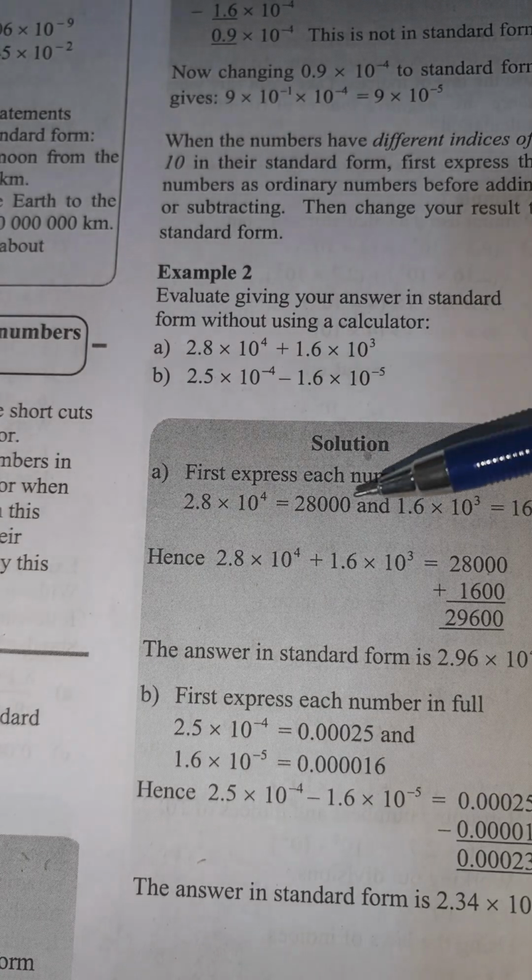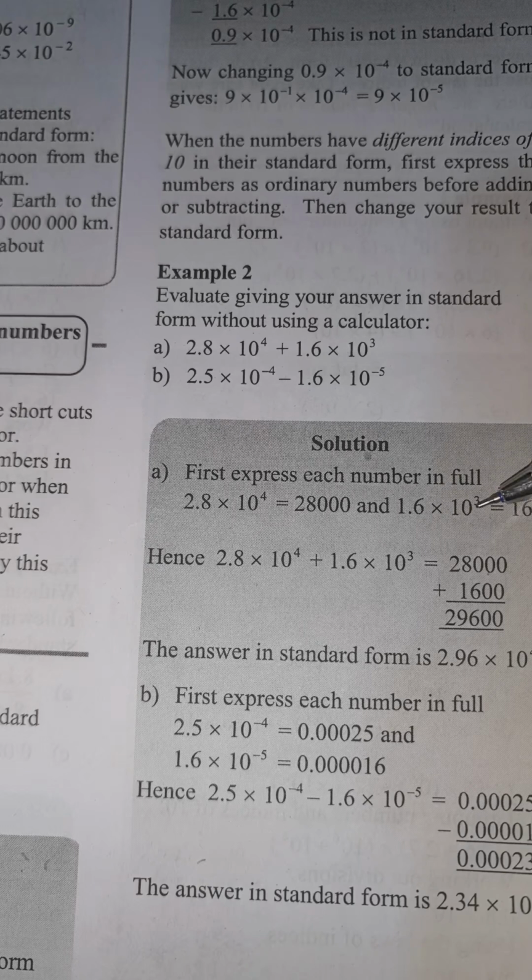I think you are getting the picture. I want you to understand this. So from there, we have this. The same thing is applicable to 1.6. So you do the same thing. After that, this is what we have. Now having this, you are not done because we are doing this in standard form. So after having this answer, you take it back to standard form, which will be 2.96 times 10 raised to the power 4.